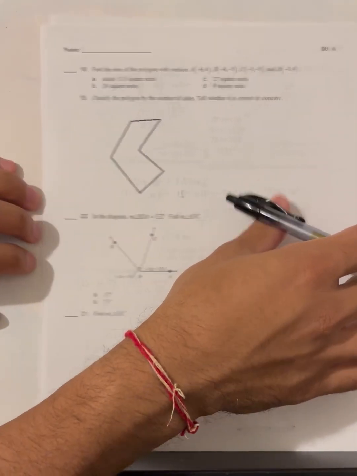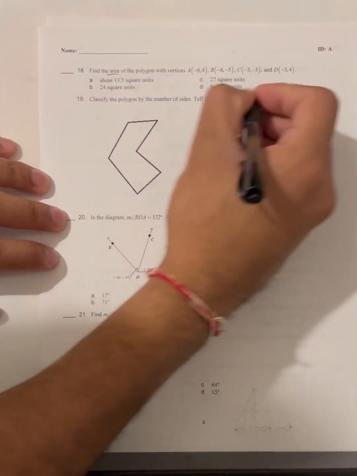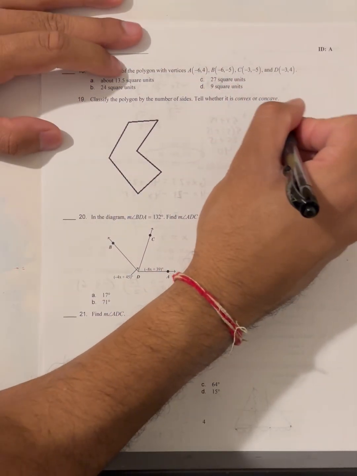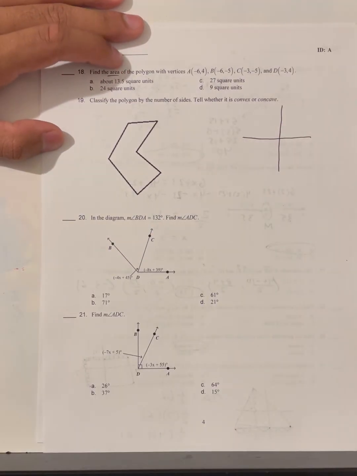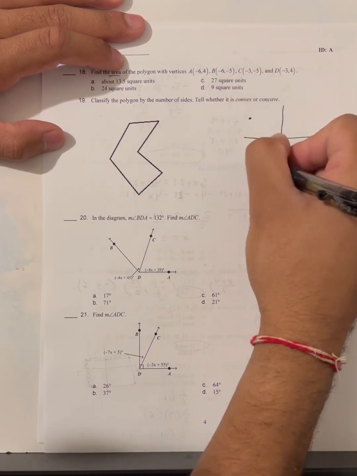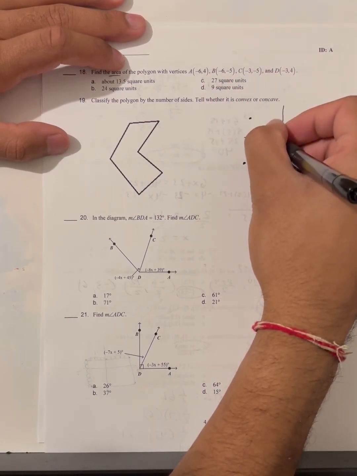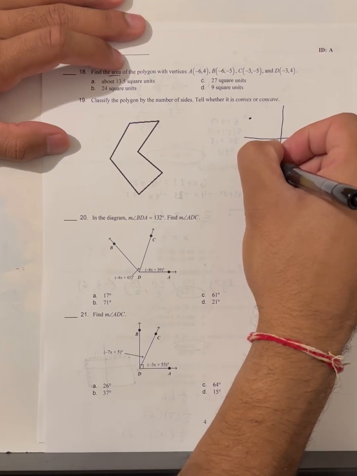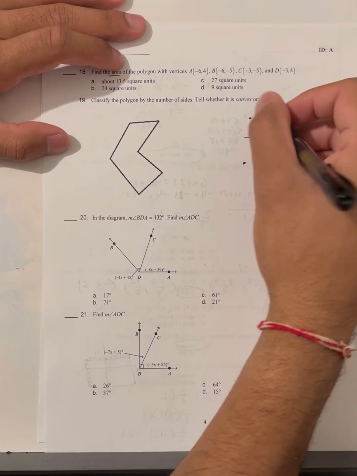Right. So in this one, they give us 4 vertices, and they're asking for area. So area, this is going to be a square or a rectangle type shape, and we'll just do it over here. So there's a lot of space right here. Negative 6, 4, that's about right here. Negative 6, negative 5, that's about right here. Negative 3, negative 5, that's about right there. And then negative 3, 4, that'd be right about there.